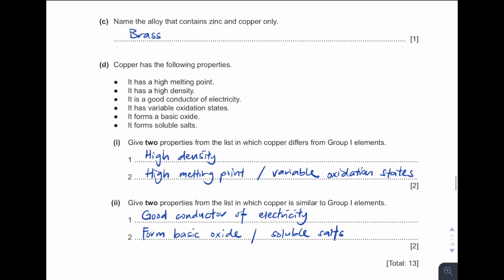Okay, then you see, given these properties, state two properties from the list in which copper differs from group 1 elements. See, what is the difference between group 1 and transition elements? Remember, group 1 metals are softer, with lower density and lower melting and boiling points. So the answer can be: copper has higher density, higher melting point and boiling point, or it has variable oxidation states.